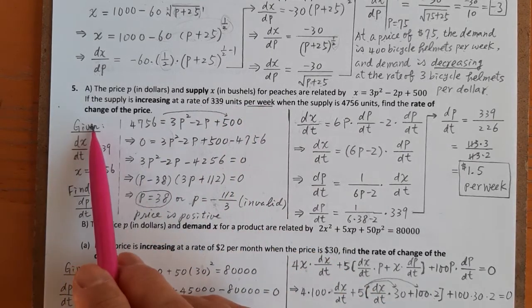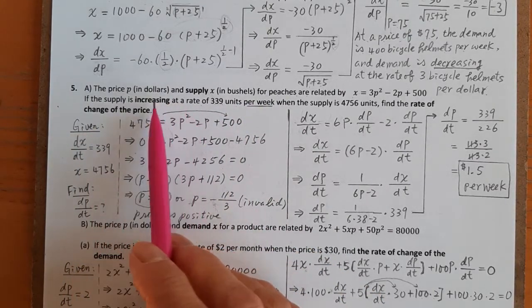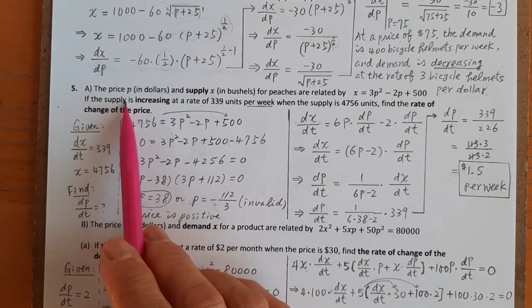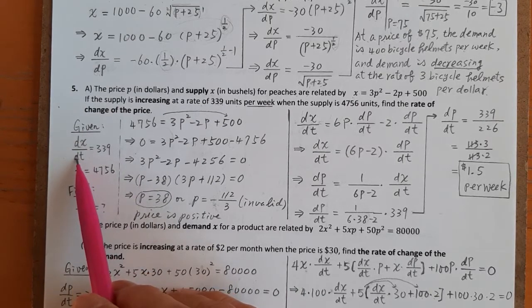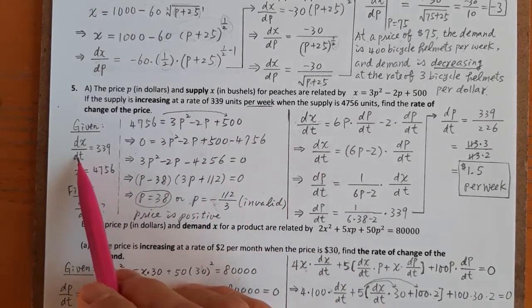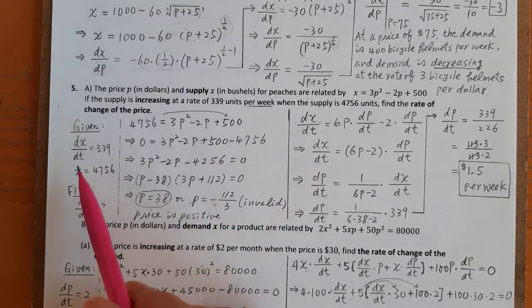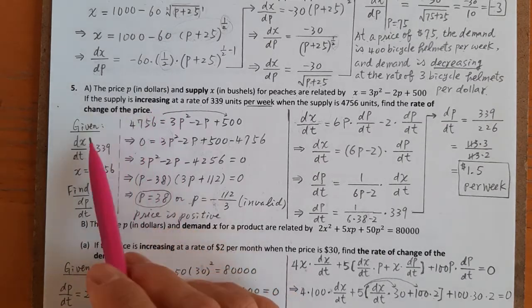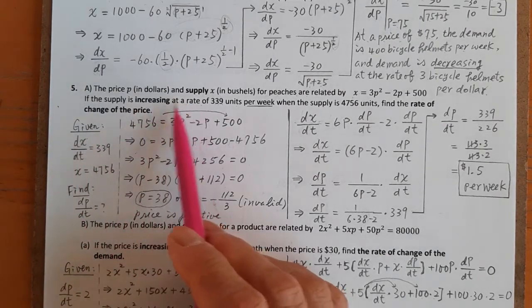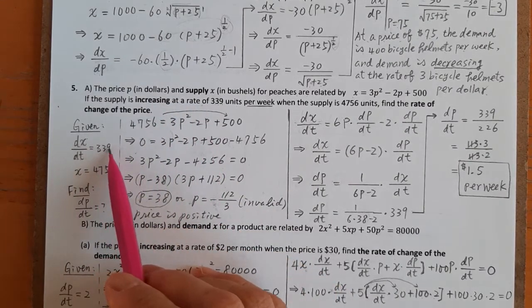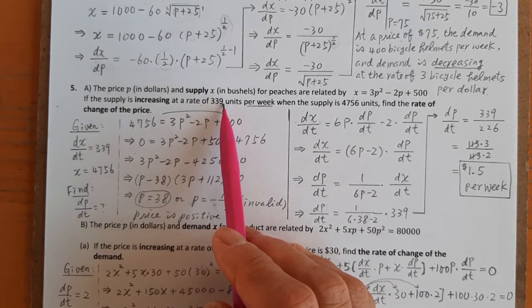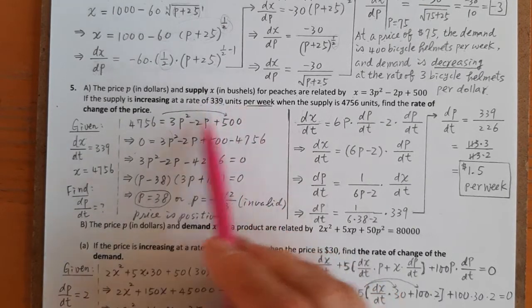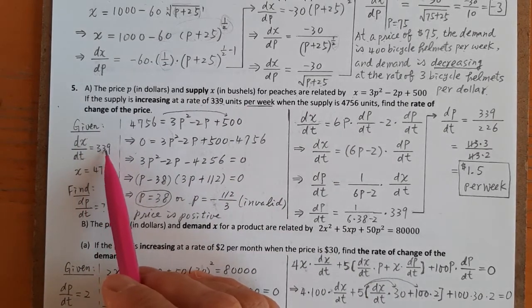Here x is the supply, the number of bushels of peaches, and dt represents the week. So dx over dt, the rate per week, is 339.